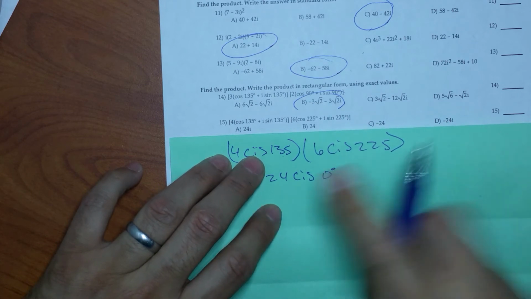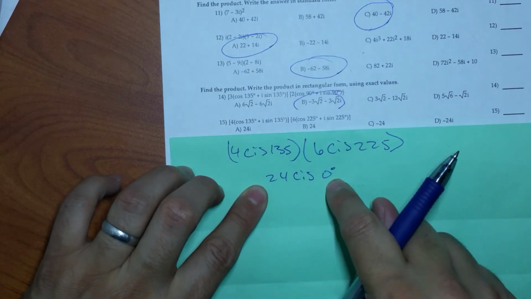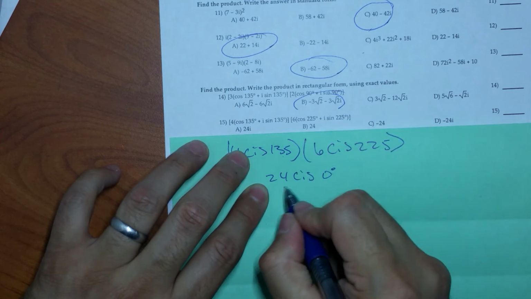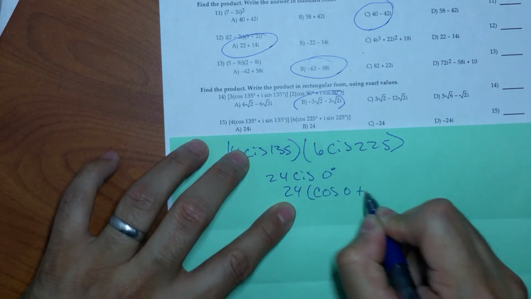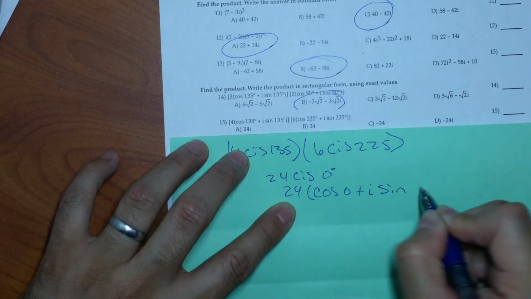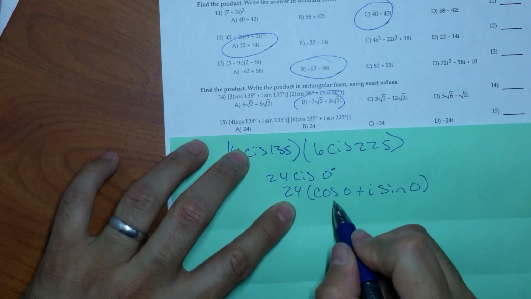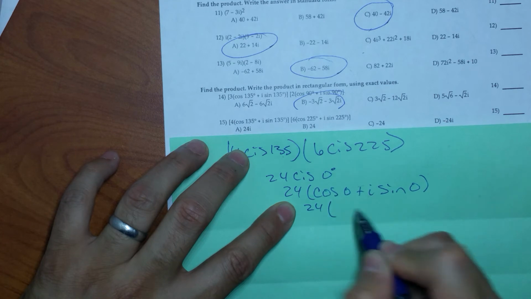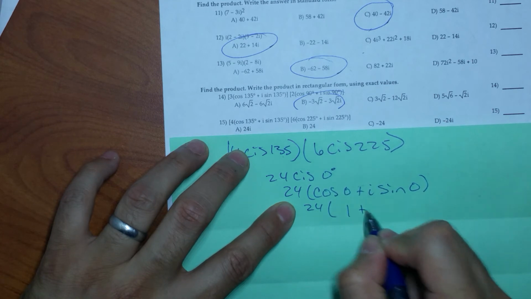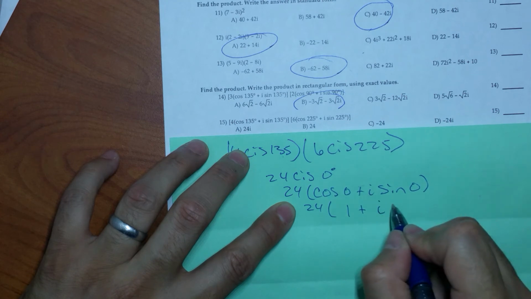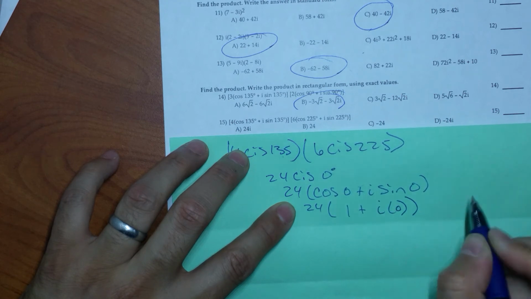0 degrees right there. Now I'm going to expand it. So it's 24 times cosine of 0 plus i sine of 0. So 24. Now, what is cosine at 0? 1, plus i. Now, what's sine at 0? 0.